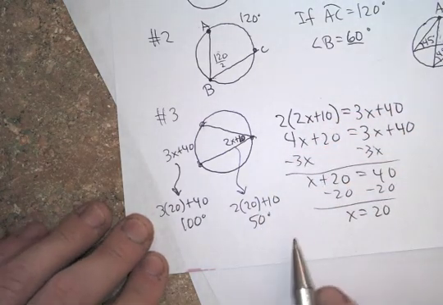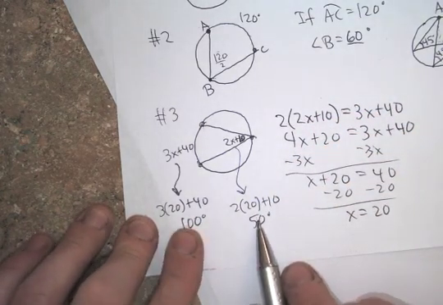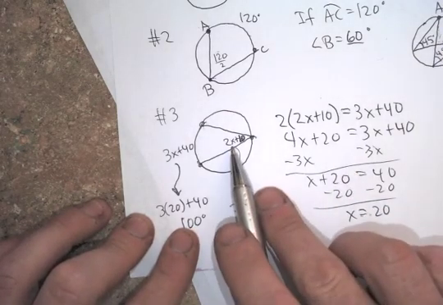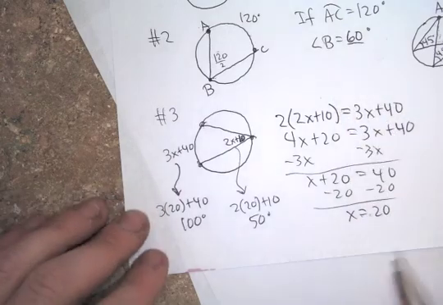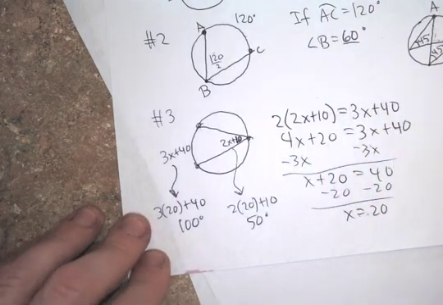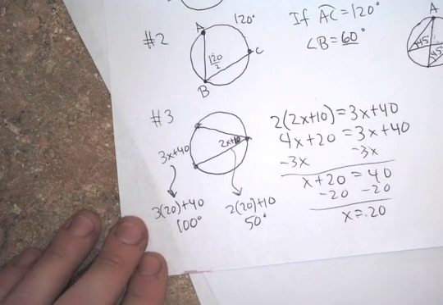So hopefully you see that that does work out, that this winds up being half of this. This is the only x that makes it work. You're trying to figure out what x can be so that this comes out to be half of this. That's what you're trying to do, and that's what this equation does for you. I think that's everything you need to know about inscribed angles, guys.